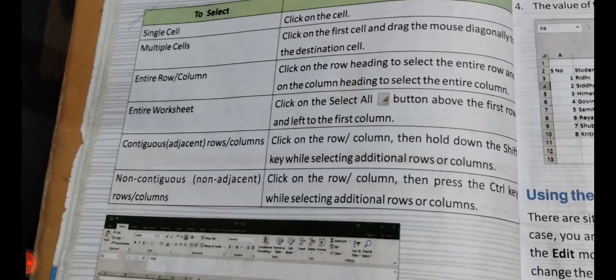Entire row or column: click on the row heading to select the entire row and on the column heading to select the entire column. Entire worksheet: click on the Select All button above the first row and left of the first column.